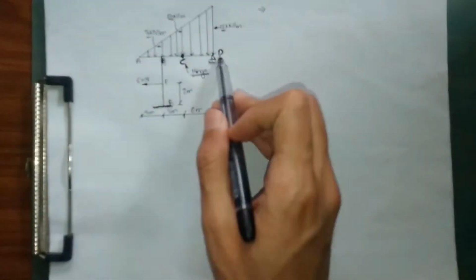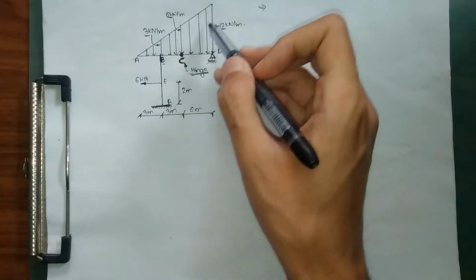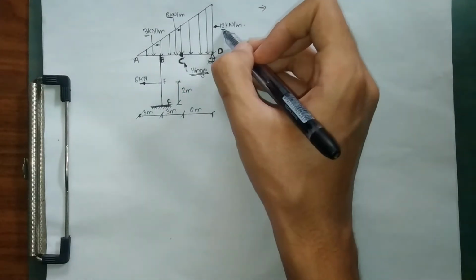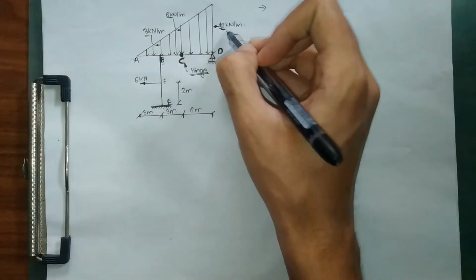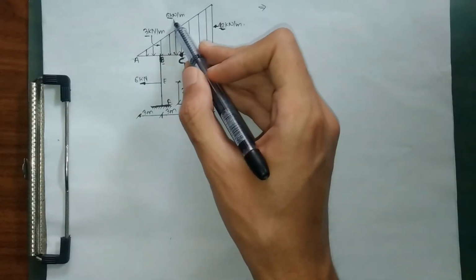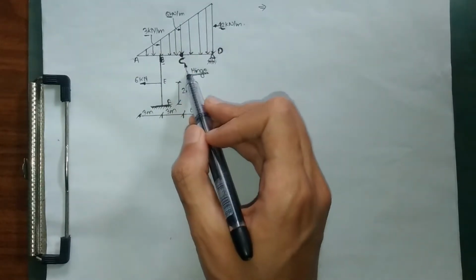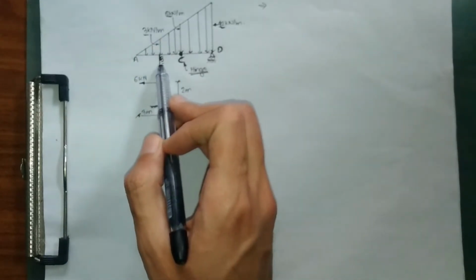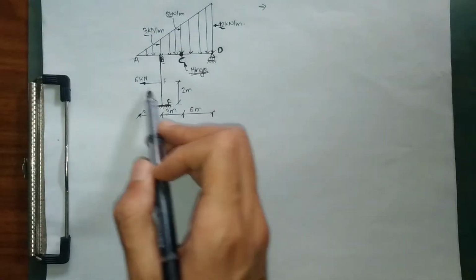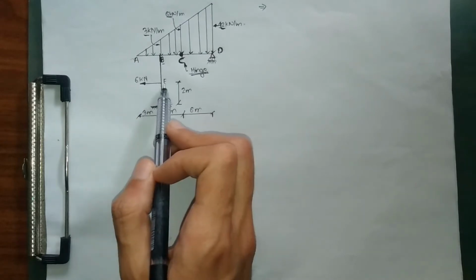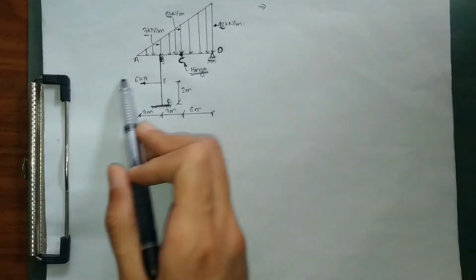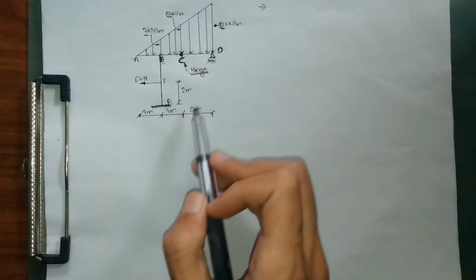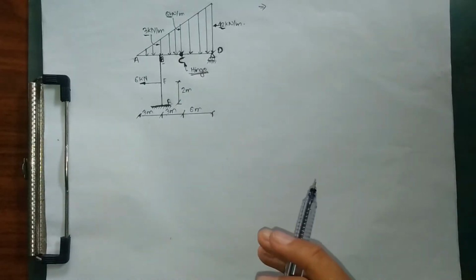We have a UVL, uniformly varying load, for our member AD. It has a value of 12 Newton per meter at joint D, a value of 6 Newton per meter at our hinge C, and a value of 3 Newton per meter at joint B. For our member BF, we have a force of 6 Newton per meter acting at E. The length of member AB is 3 meters, the length of member BC is also 3 meters, while the length of member CD is 6 meters.